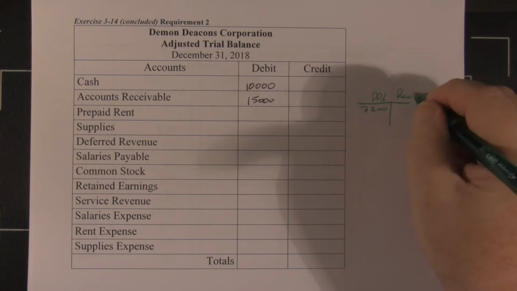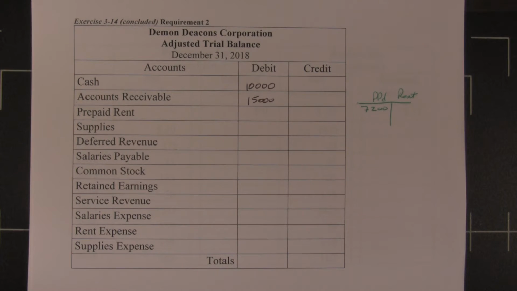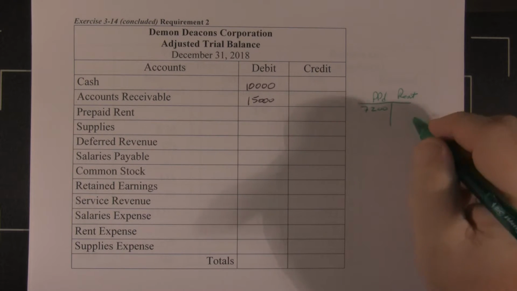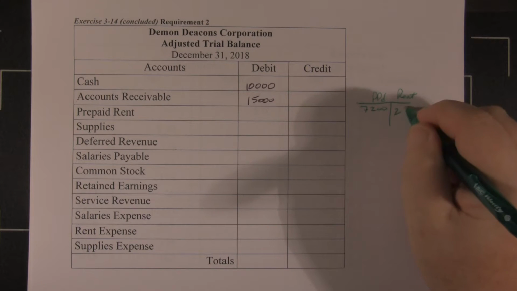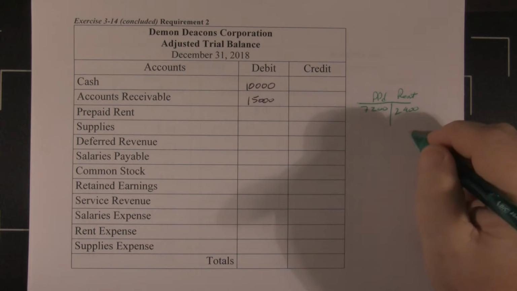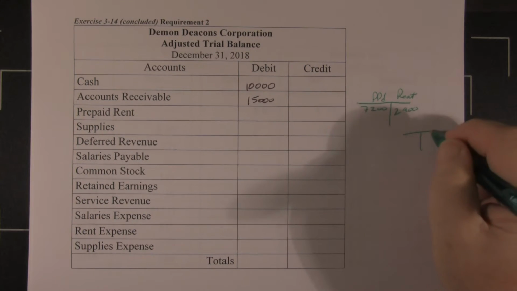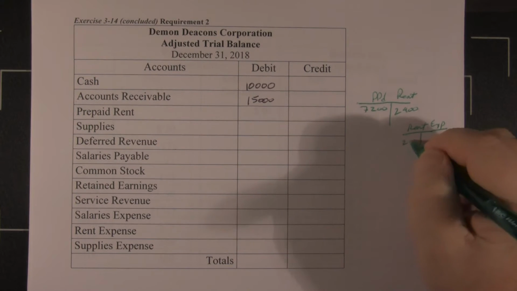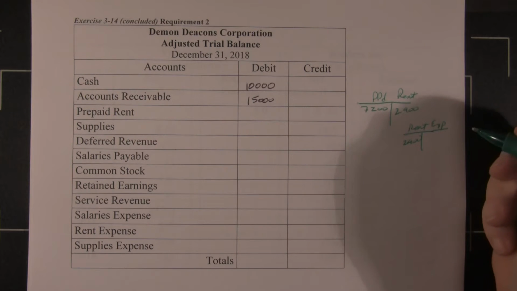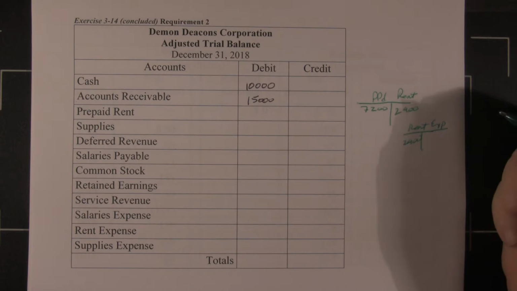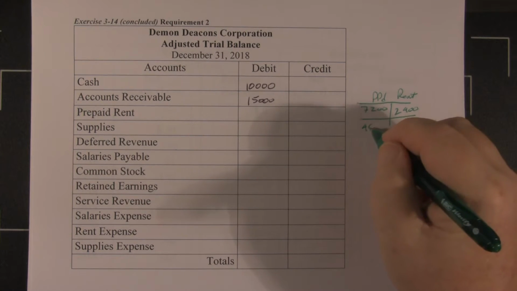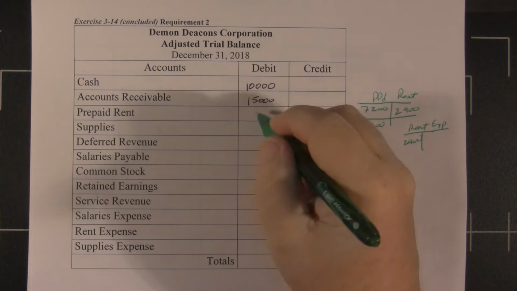That was the prepaid rent account, but we had an adjustment of prepaid rent of $2,400. So we did this, we had a credit to prepaid rent and a debit to rent expense of $2,400. So we have to reflect that, so our prepaid rent was $7,200, it's now $4,800.